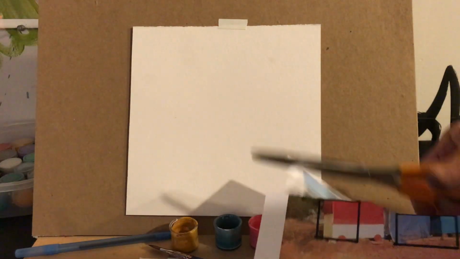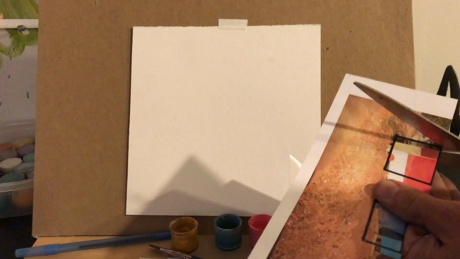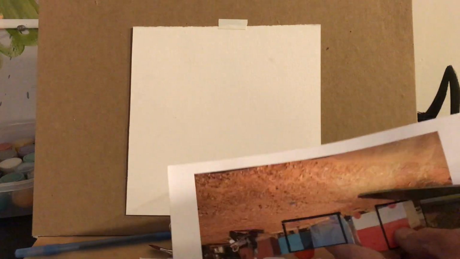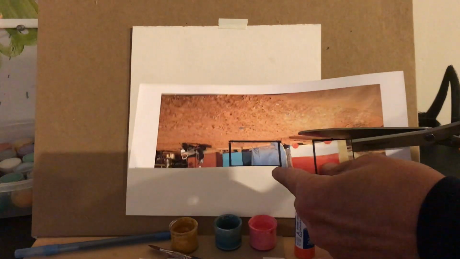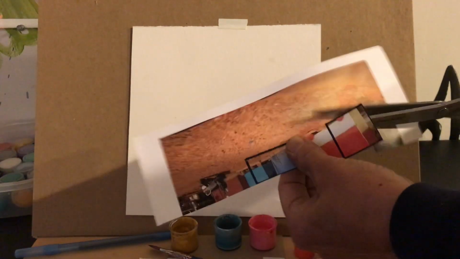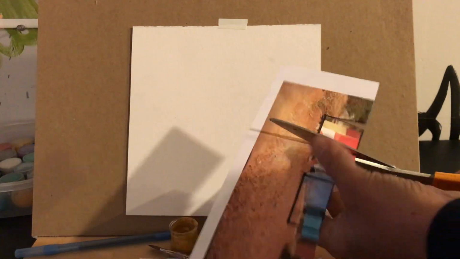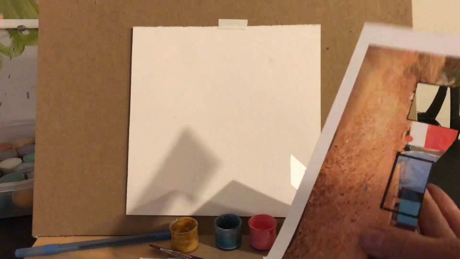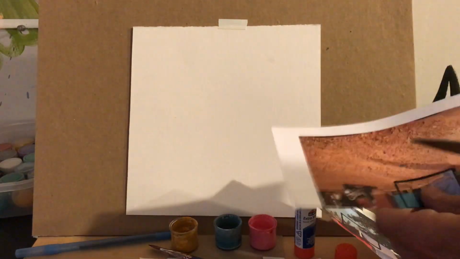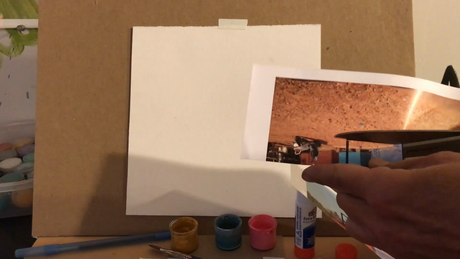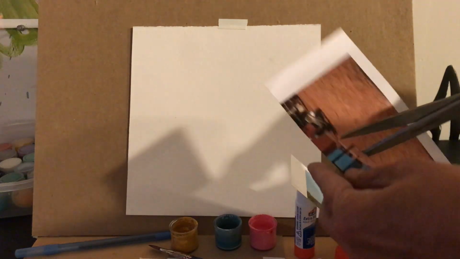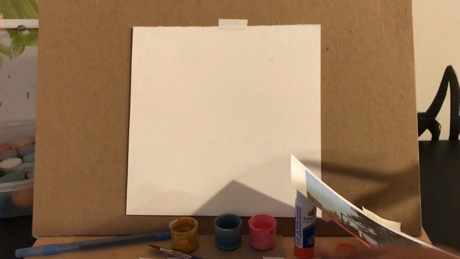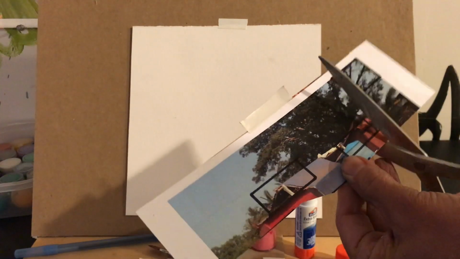Each one's a little different in terms of its ratio, and some are long and thin and some are more square. So I'm going to cut these out. So I have 5 to work with. I'm going to put them down below for now. The second one I'm going to cut out. And then the rest of the image can just go away.